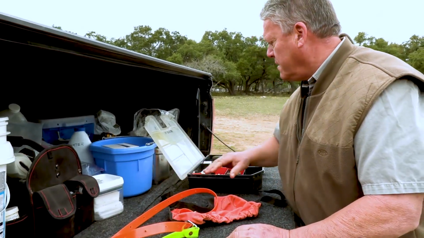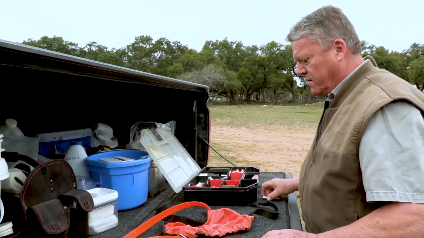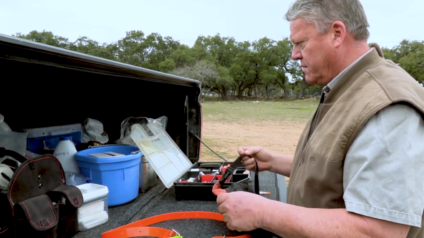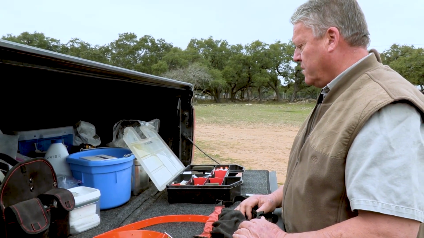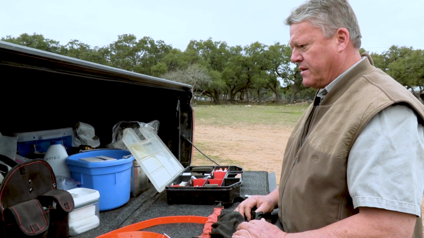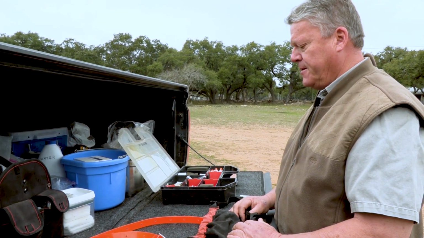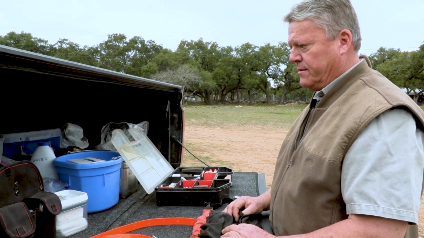So what I'm going to do is prepare a dart that we're going to immobilize her with. We'll have a mask that we'll put on her just to help her. We're only going to have her down for a few minutes. We're going to draw some blood and try to determine what has caused her illness, and measure some parameters that we can use to know what the prognosis may be.